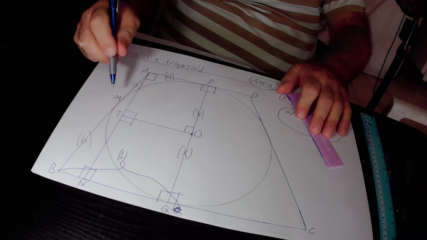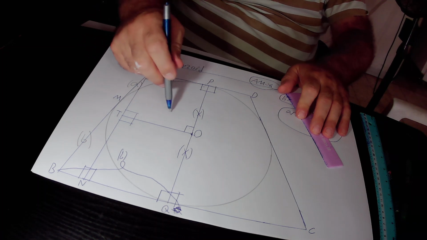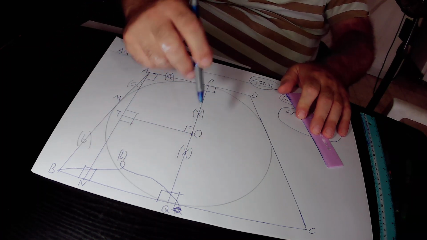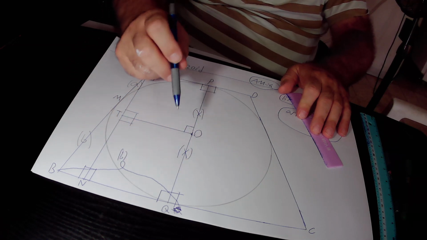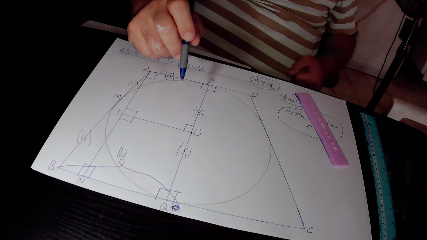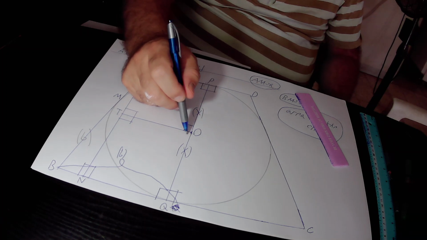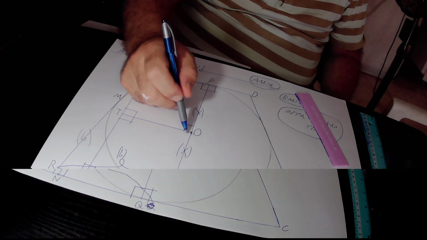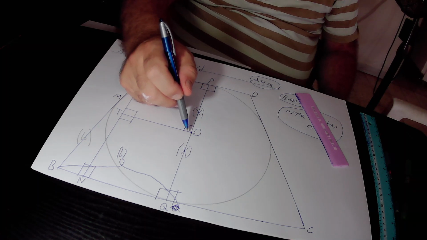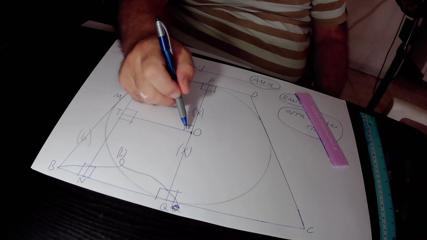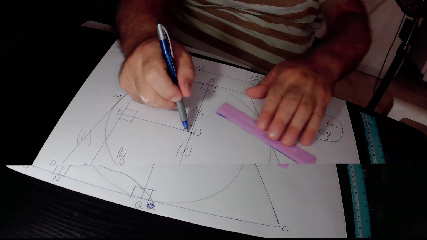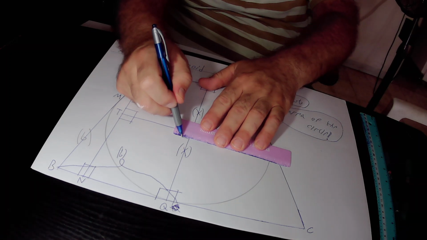Likewise, inside the lower quadrilateral TOQN, we have 1, 2, 3 right angles. The sum of 3 right angles is 270 degrees, so 270 degrees plus the size of this 4th missing angle, in total they must be equal to 360 degrees according to the rule that the sum of the angles in any quadrilateral is equal to 360 degrees. Therefore, this 4th angle must be equal to 90 degrees in its size.